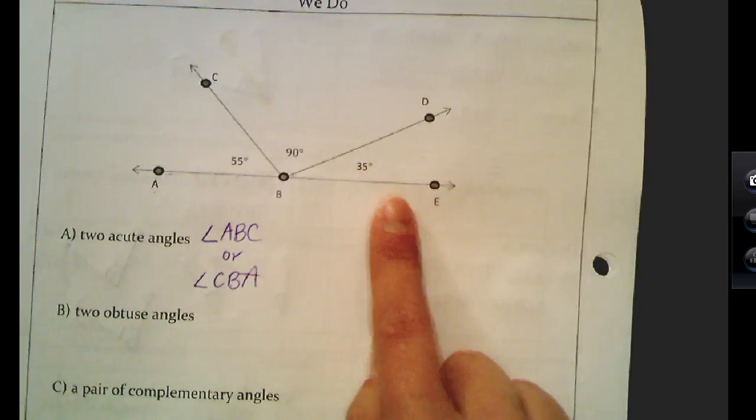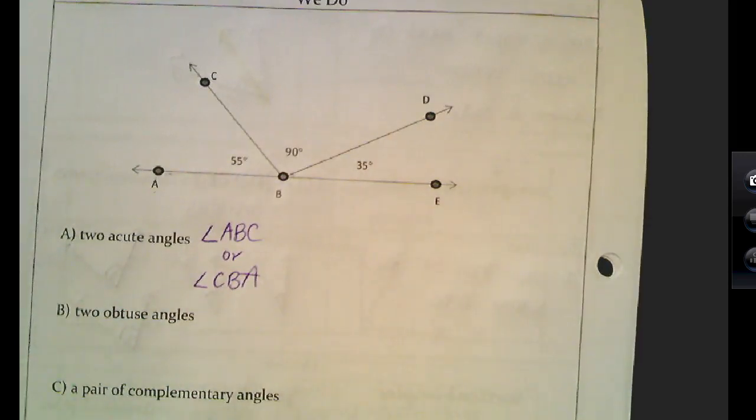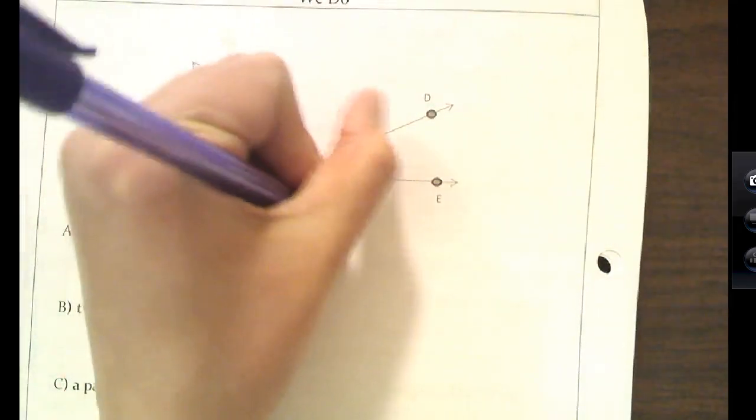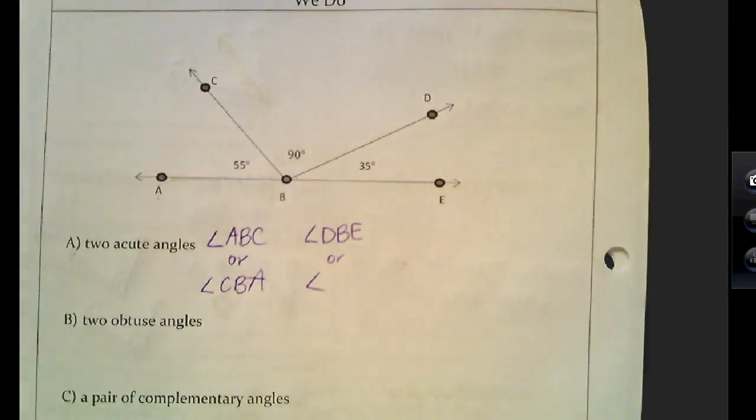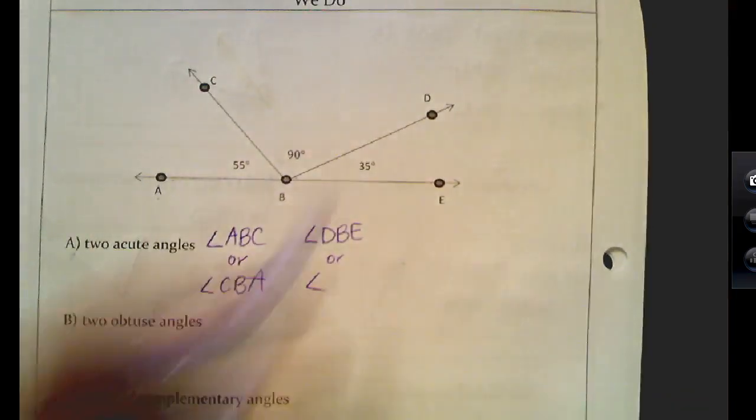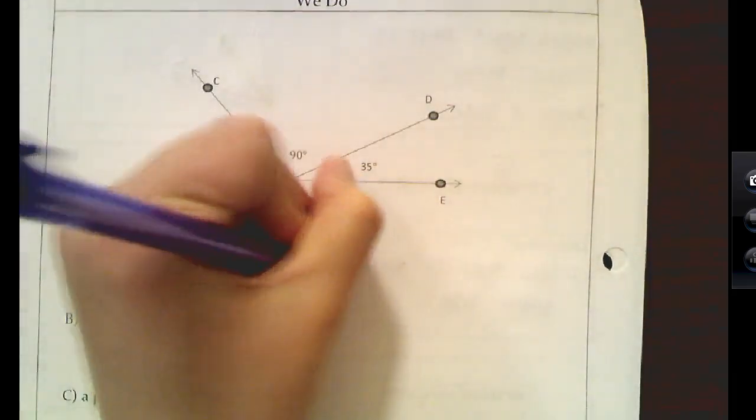So who can raise their hand and give me the other acute angle, and name it for me? D, B, E. Very good. So I'm going to write angle DBE. Or who could name that slightly differently for me? Go ahead. EBD. Very good. EBD.